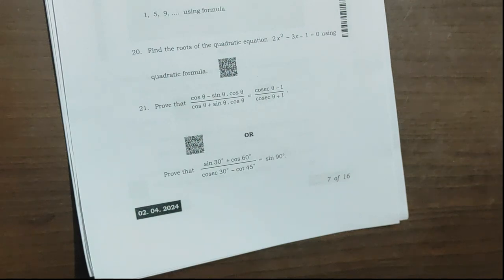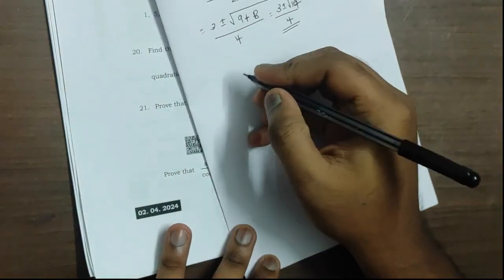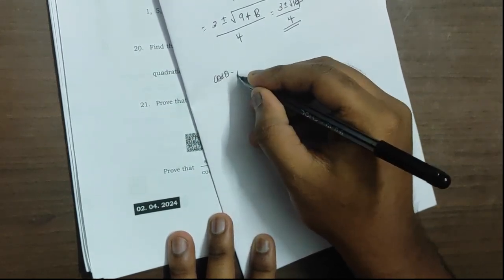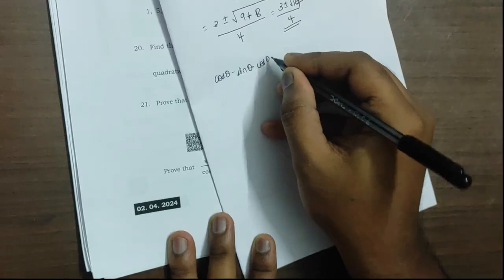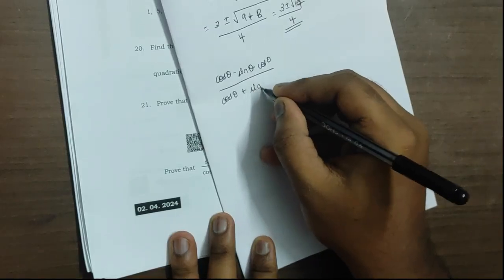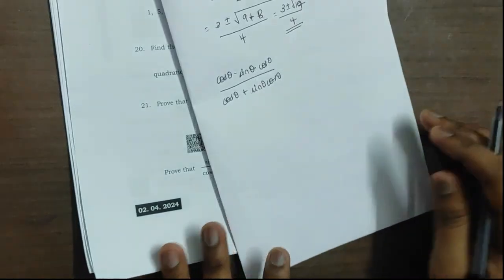This kind of problem you can prove by showing LHS equal to RHS. You can take first RHS, then substitute any formulas and bring it up to LHS, or you can use LHS and substitute any formulas and bring it up to RHS. Now let us solve this by taking LHS and proving this is equal to RHS. LHS will be cos theta minus sin theta into cos theta divided by cos theta plus sin theta into cos theta.